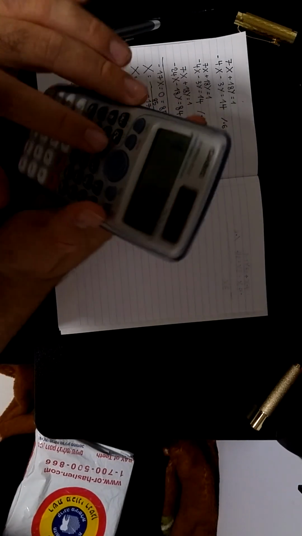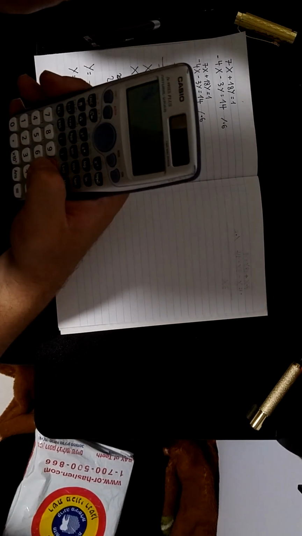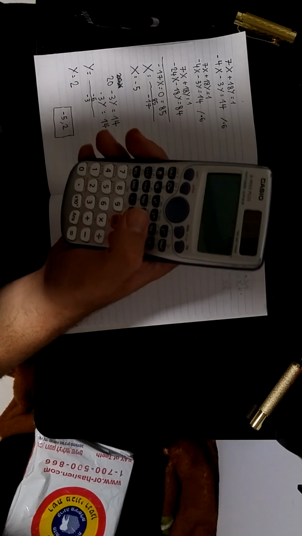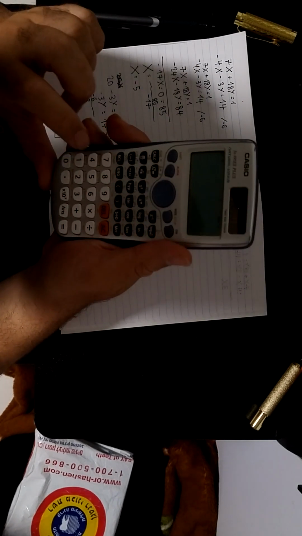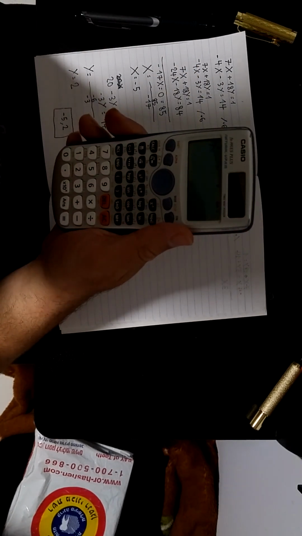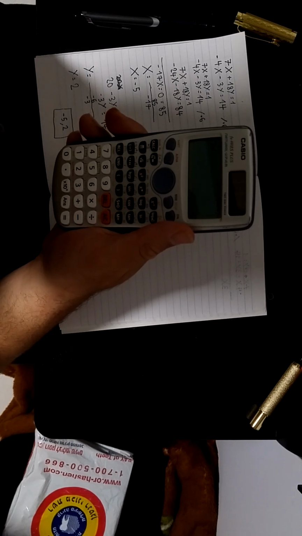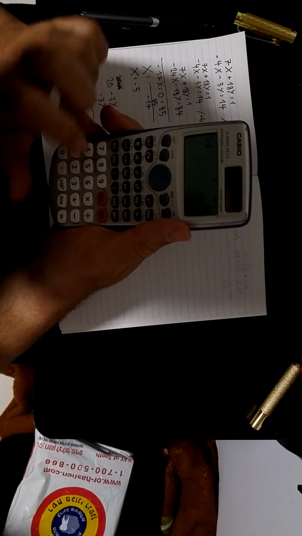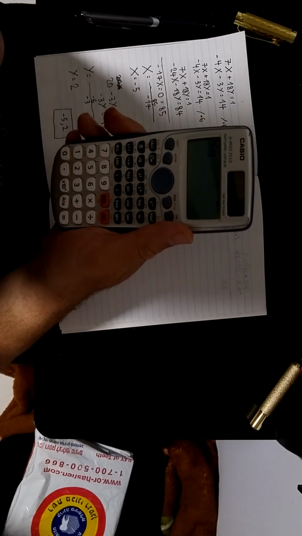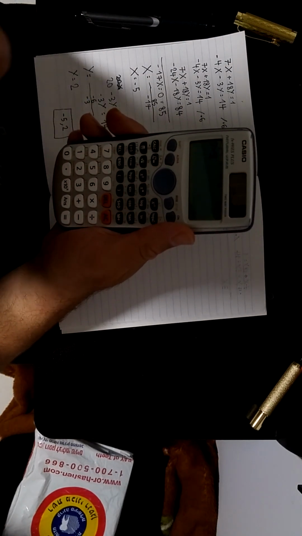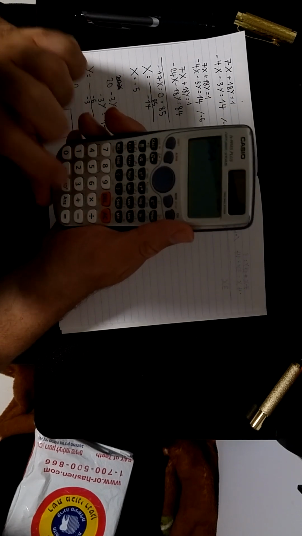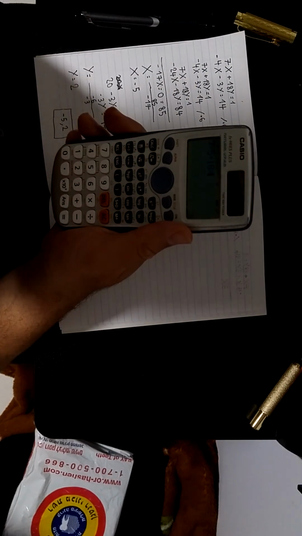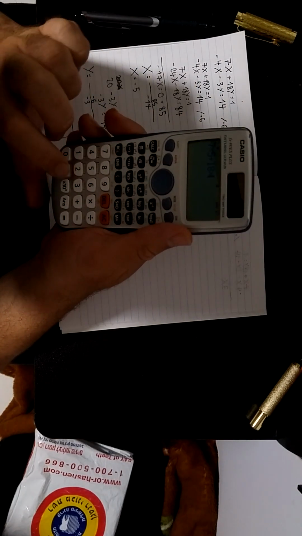And the last thing is to use the Casio machine again, just to make sure that we didn't make any mistakes. So 7x multiplied by negative 5, plus 18 multiplied by 2.